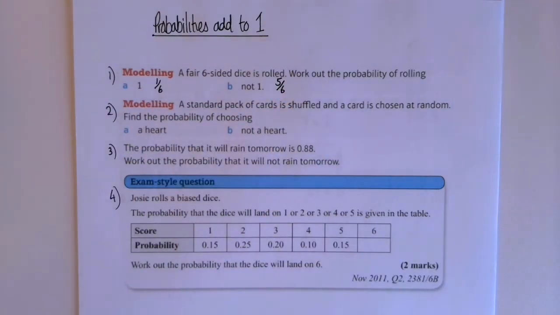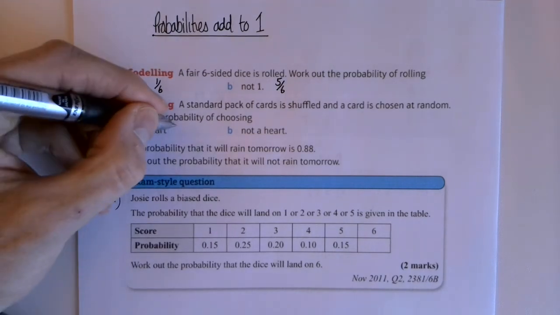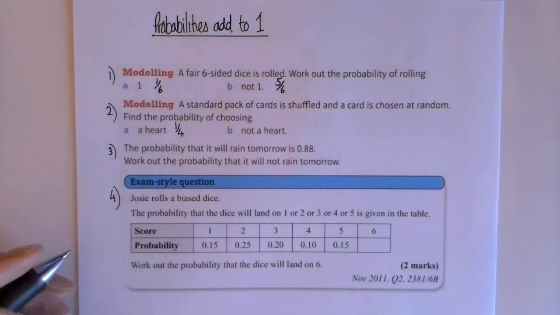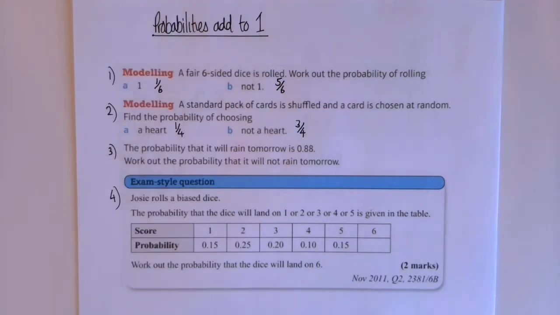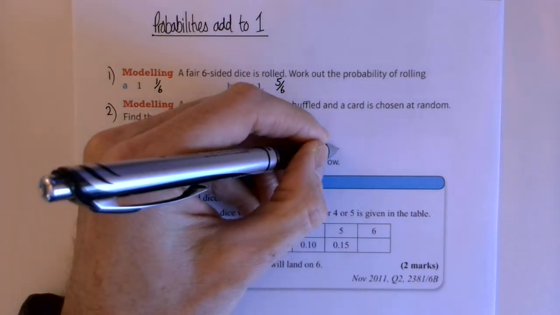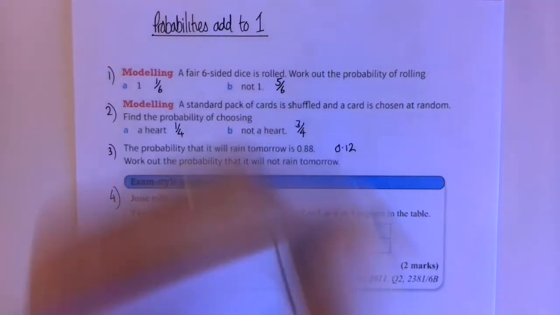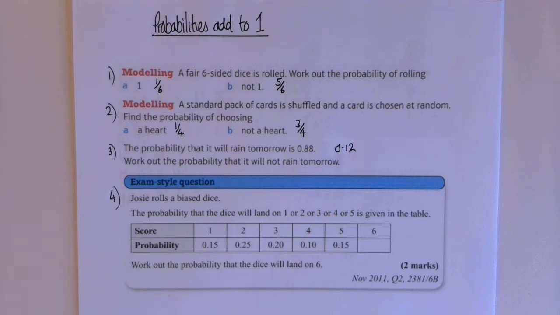In a pack of cards, hearts are one of 4 types. They're called suits. So 1/4 of the cards are hearts. So the rest are not hearts. So the probability of getting a card that is not a heart is 3/4. Weather comes in all shapes and sizes, but it is definitely either raining or not raining at any one time. So the probability it rains is 0.88, and the probability that it isn't raining is 0.12.